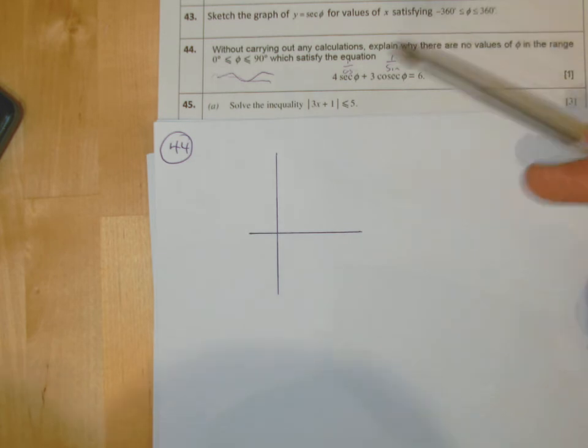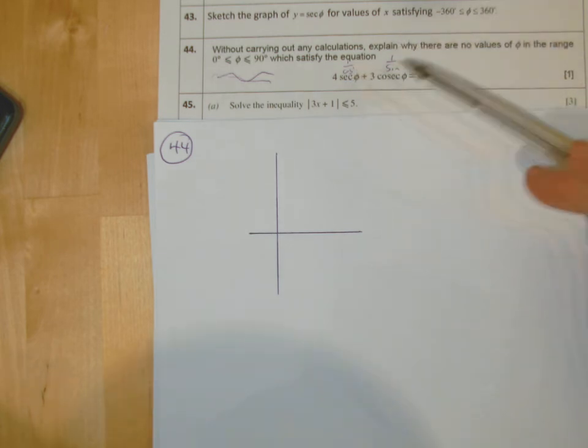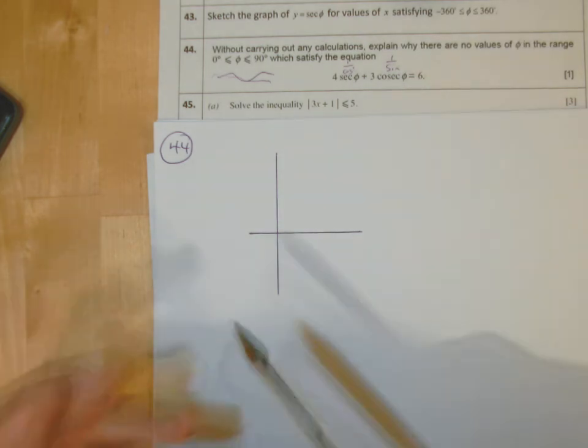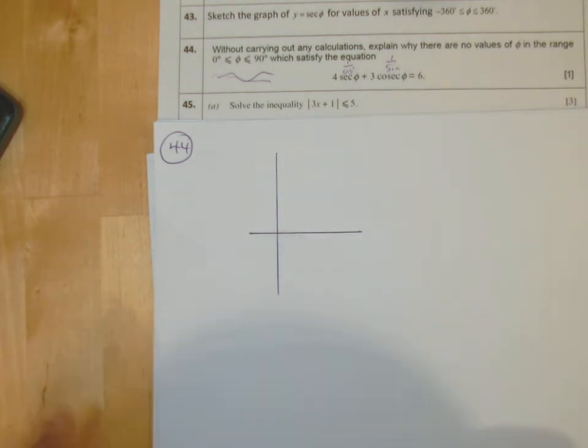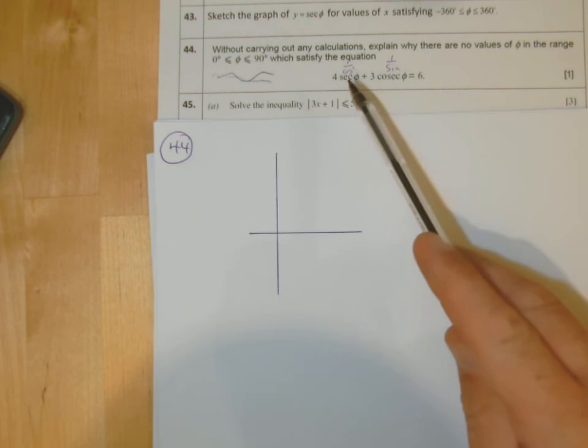So without any calculations, what we don't want to be doing is changing this so it's, as I've written now, 1 over cos, and that's 1 over sine, and then trying to manipulate it algebraically to get a result out. We don't want to do that, right? What we're going to do is use our understanding of sec and cosec and draw a graph.